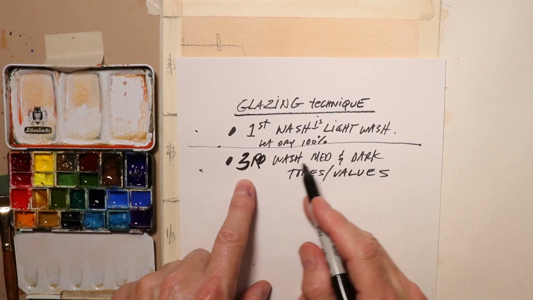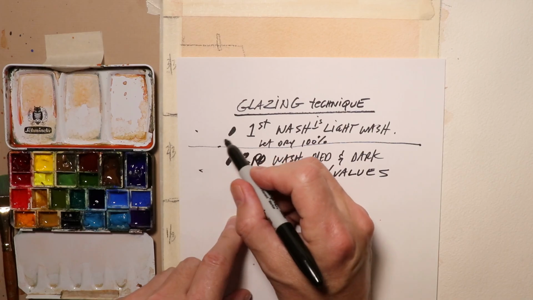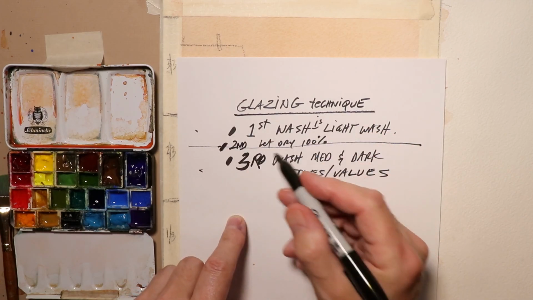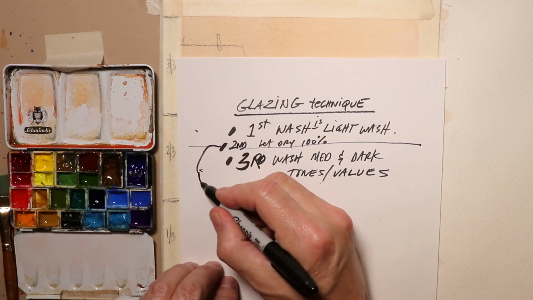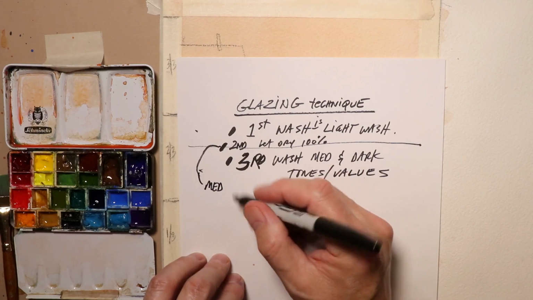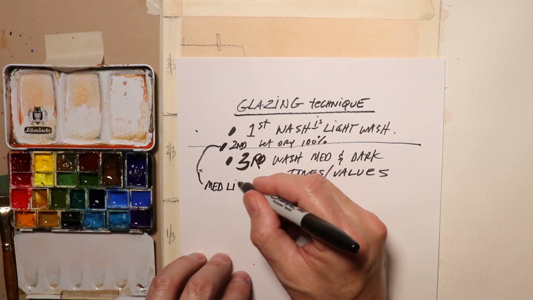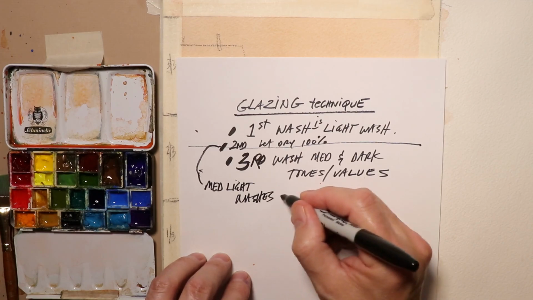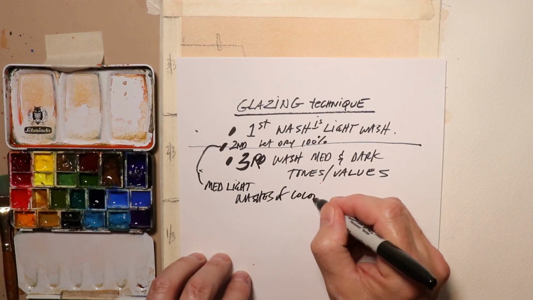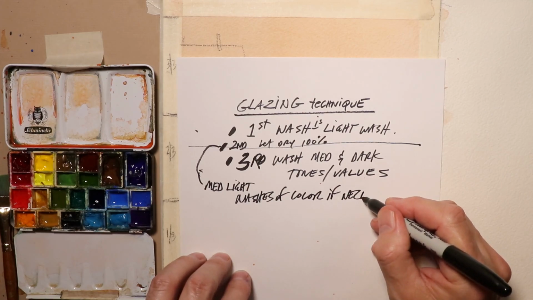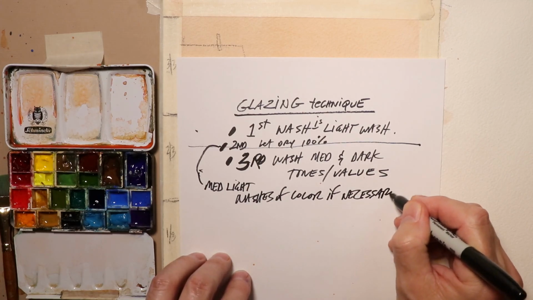Okay, so we say third wash is the medium darks, and then we would say our second wash is maybe just medium light washes of color, if necessary.